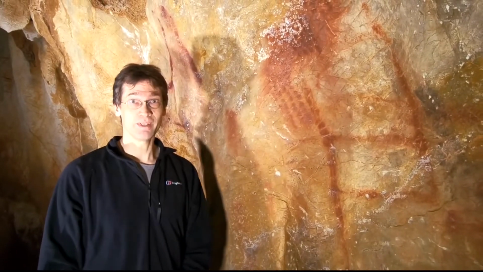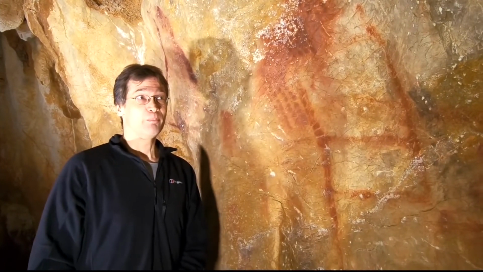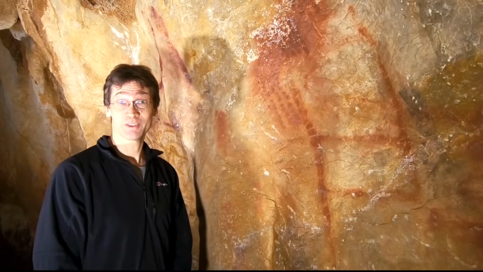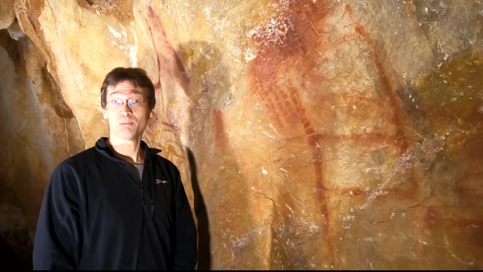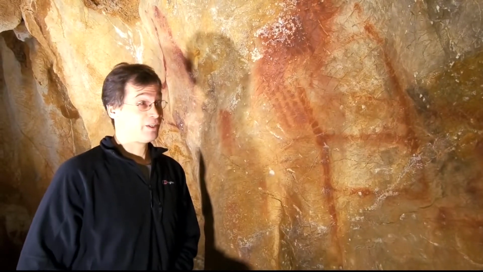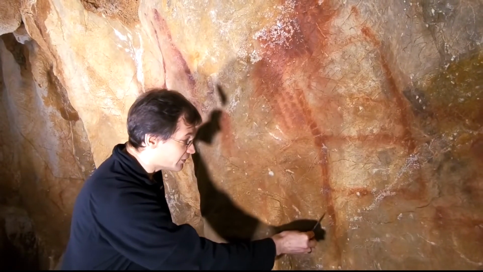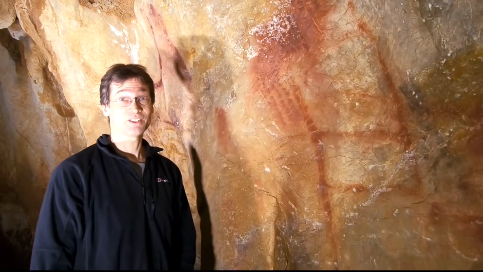64,000 years ago in Spain, there was only one human species living, and that was the Neanderthals. The modern humans, like us, arrived in Spain about 40,000 years ago. So our results mean that this red line, which is underlying this calcite, had to be made by Neanderthals.